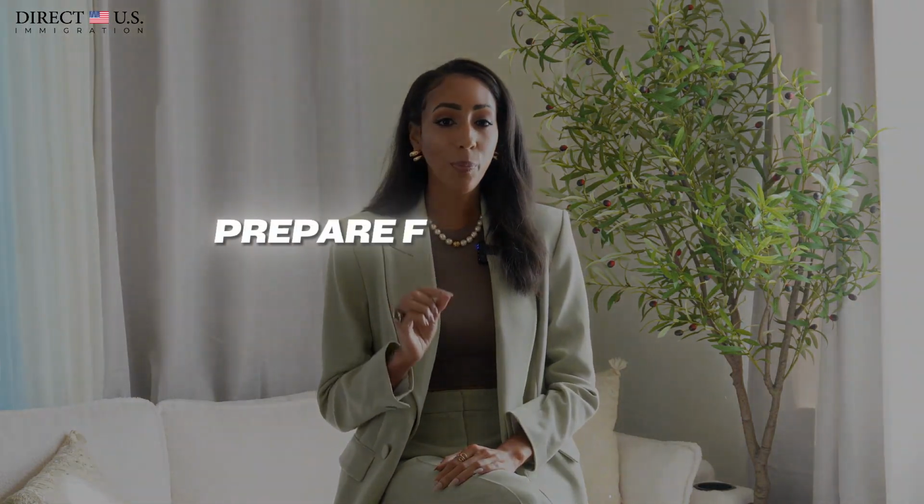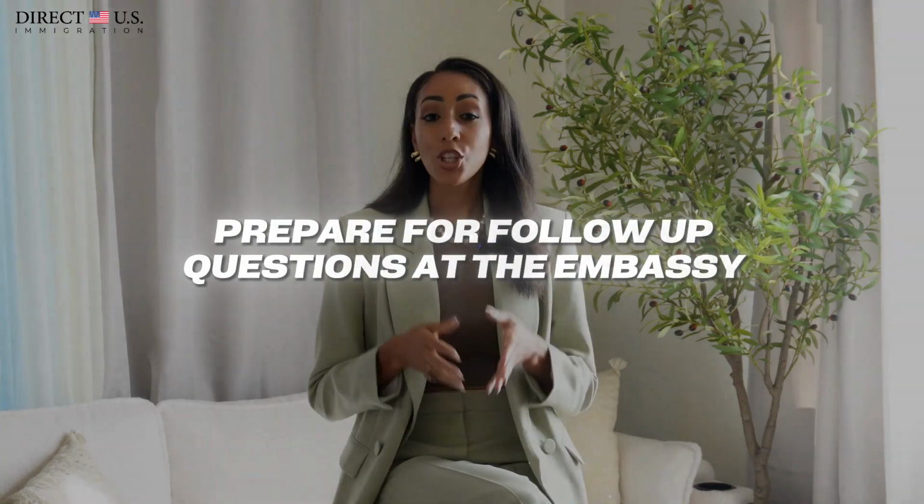Double check all financial data, so income figures, employment dates, etc., to make sure it matches across all forms. And third is to prepare for follow-up questions at the embassy. So if the embassy is applying for a visa abroad, the consular officer may request additional details or documents during the visa interview based on the financial support provided in Form I-134.